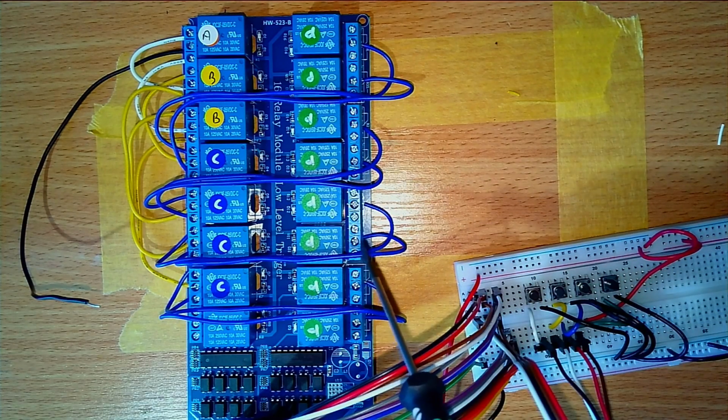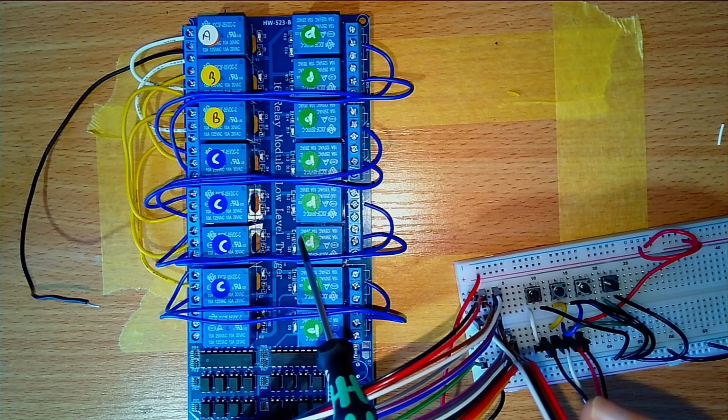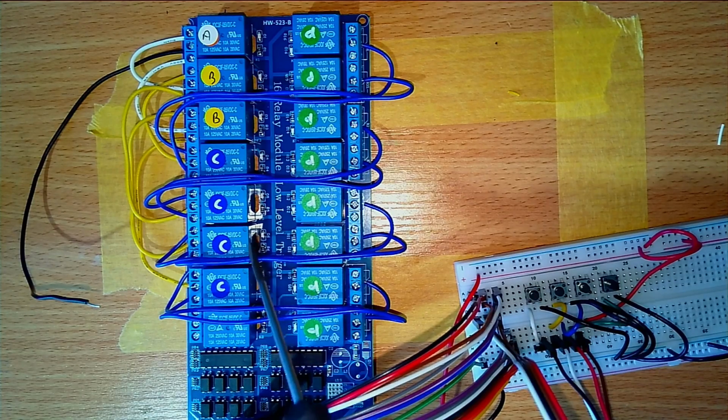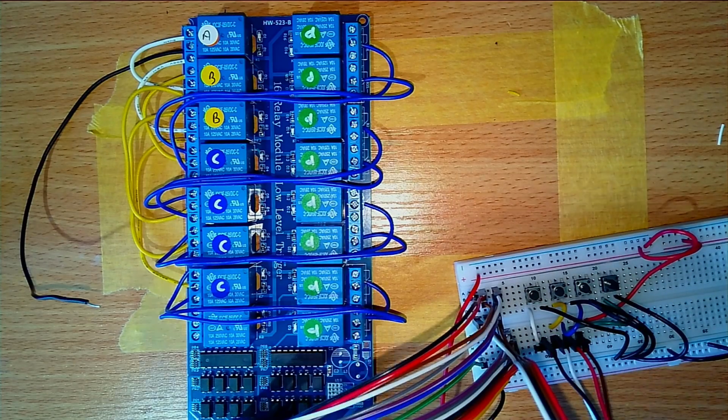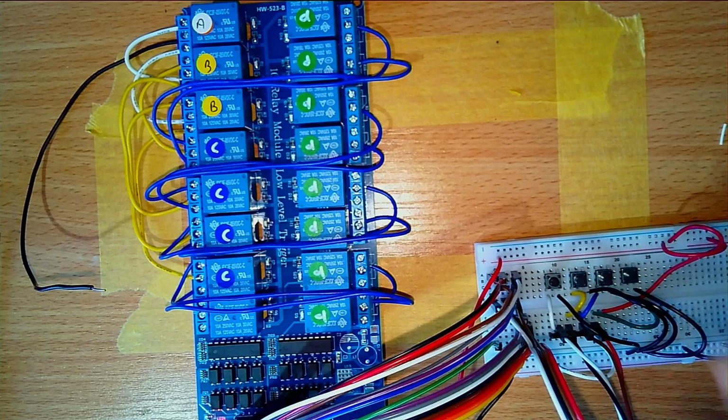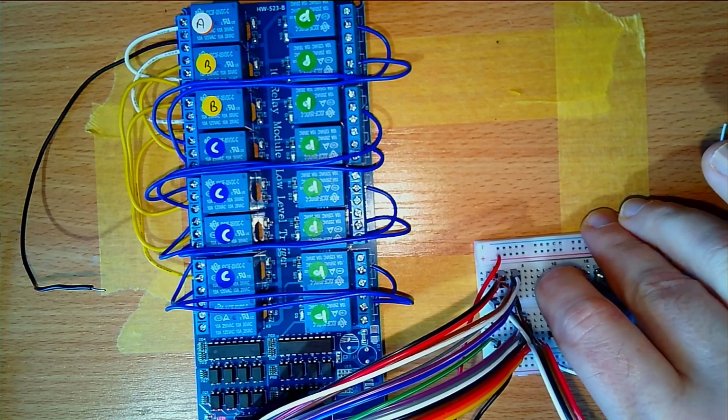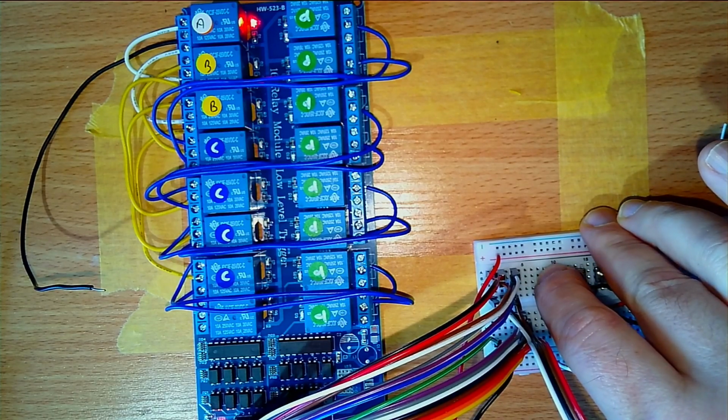The reason why I haven't connected anything up is because I want to meter out all of the D outputs just to make sure that they all go back to the right places. First though, we'll just test to make sure the relays come on when it's powered up.